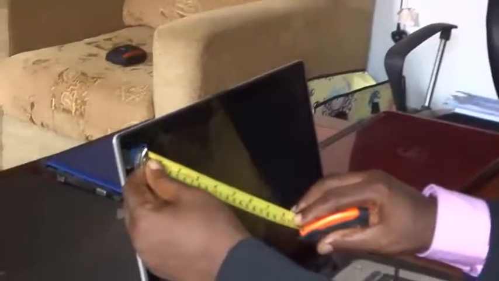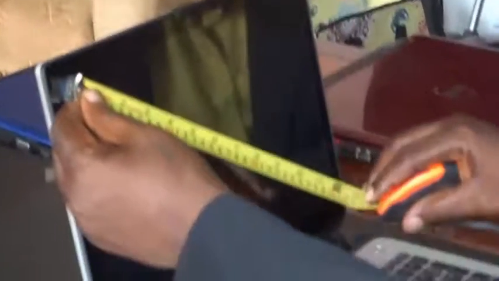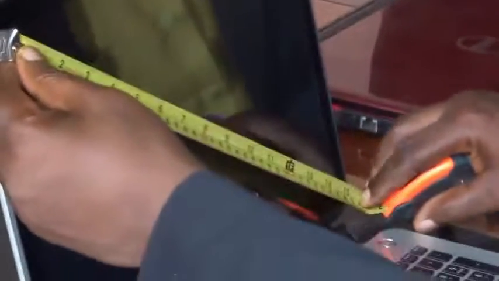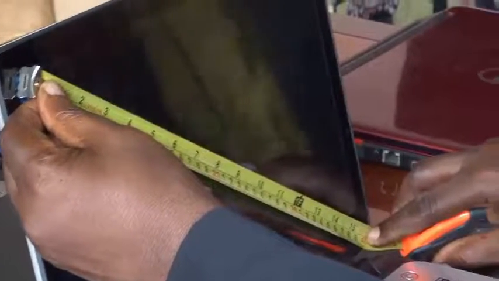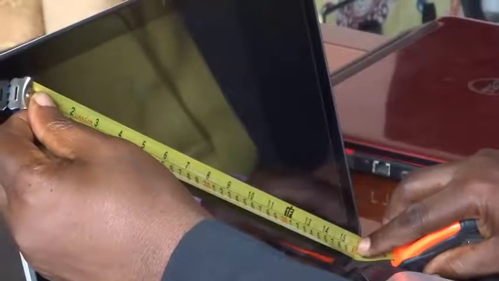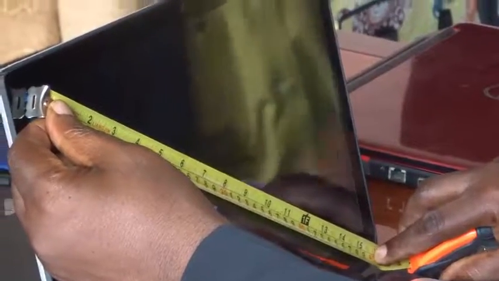So you run your tape diagonally across like this. Yeah, so what do we have? We have here 15.5 inch. So this is a 15.5 inch laptop computer. That's as easy as that.